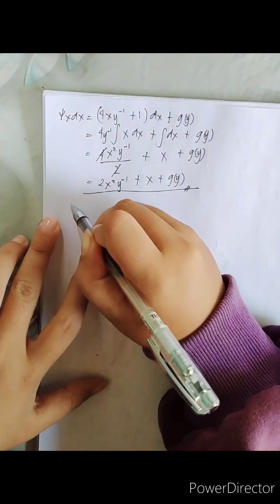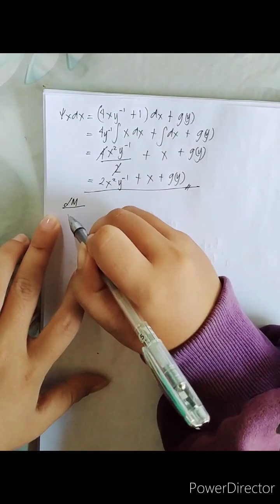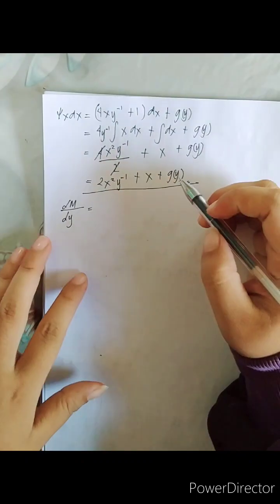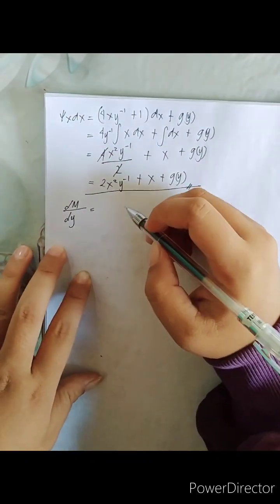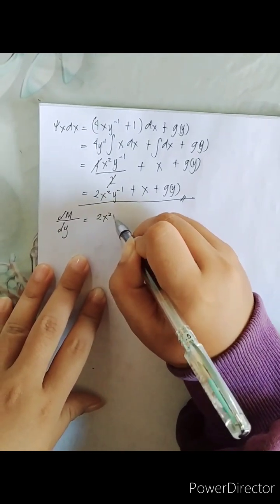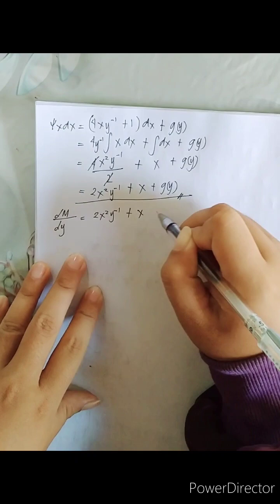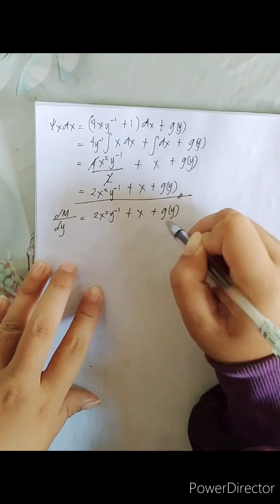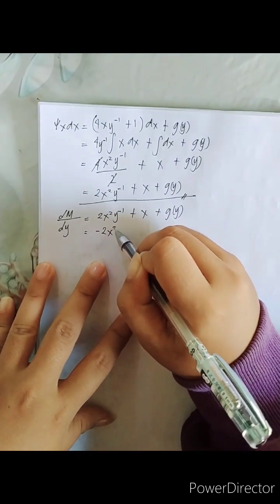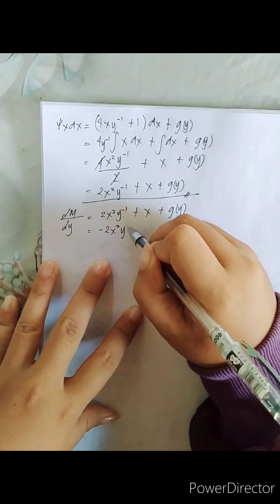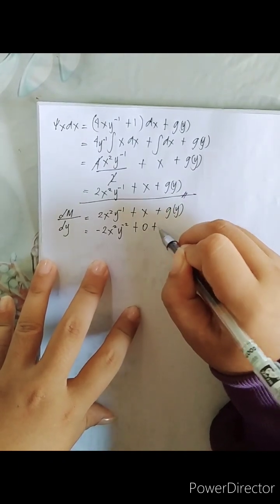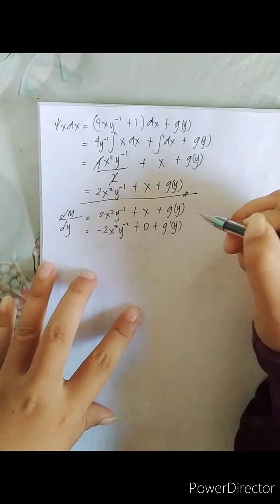After that, get the partial derivative of the general solution in terms of y, which is 2x squared y raised to negative 1 plus x plus g of y. So this will become negative 2x squared y raised to negative 2 plus 0 plus g prime of y.